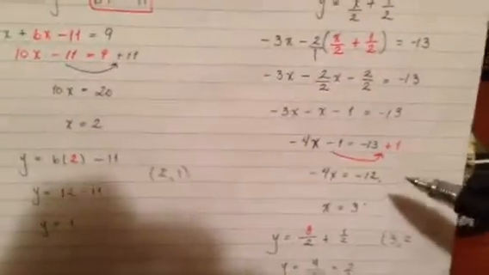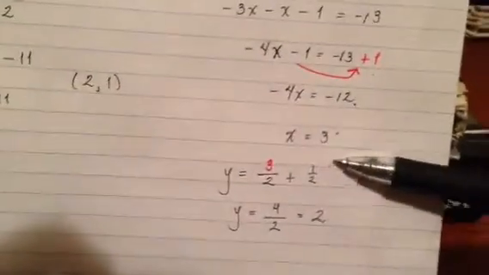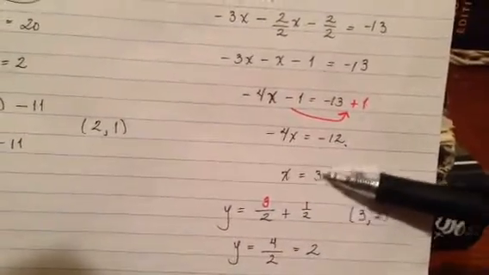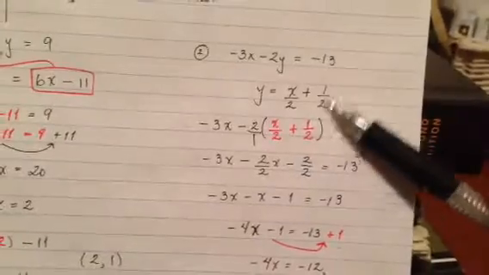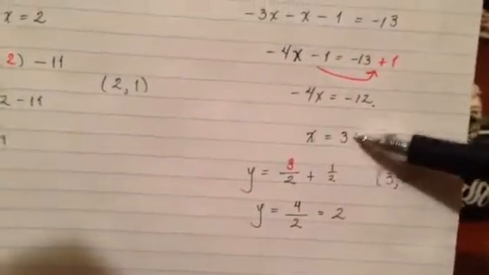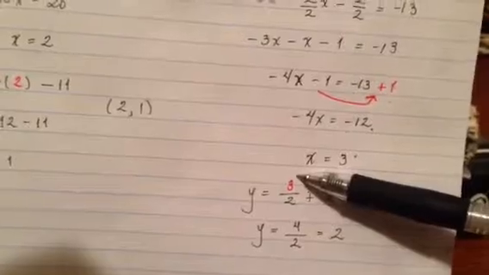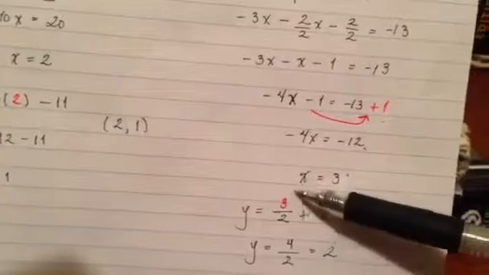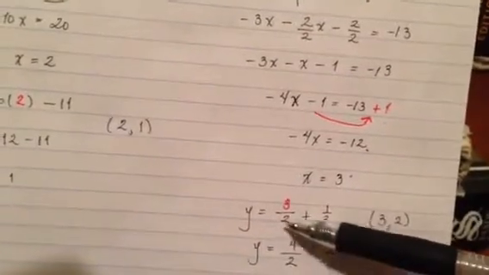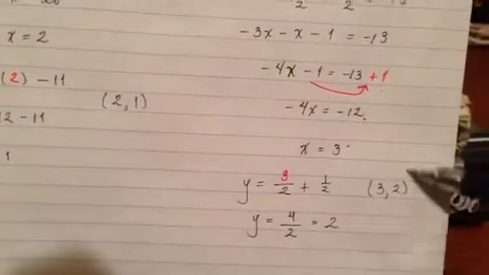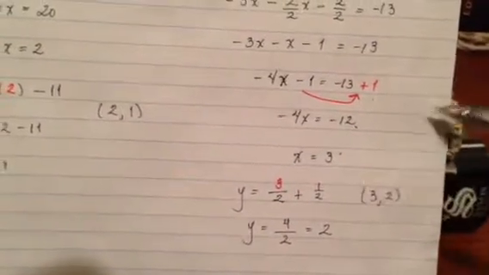Now that you have your x, how do you find your y? Same thing: plug it back in. Does it really matter which one you use? No. But since this one says y equals, I'm going to use it. Plug your 3 into the x, and then you have 3 halves plus 1 half. The denominators are the same, so I can add the tops. 3 plus 1 is 4, the denominators stay the same, so 4 divided by 2 is 2. So my point of intersection is 3, 2.